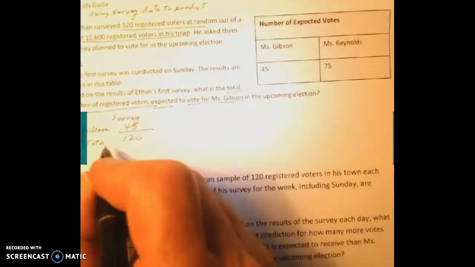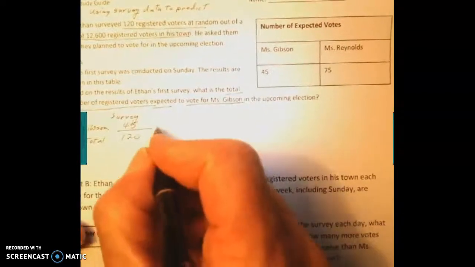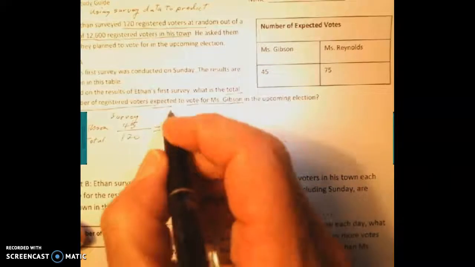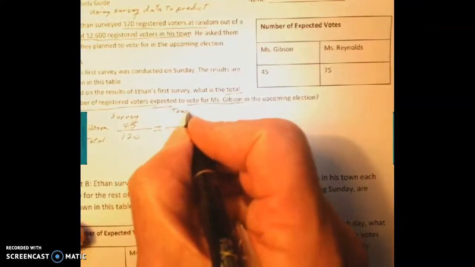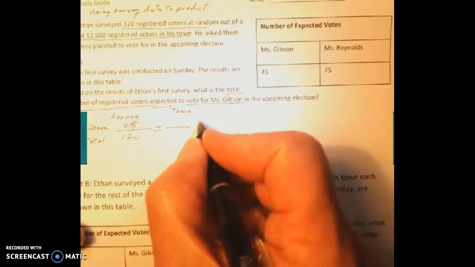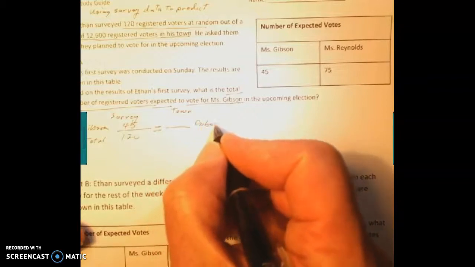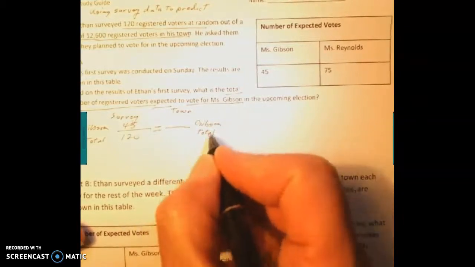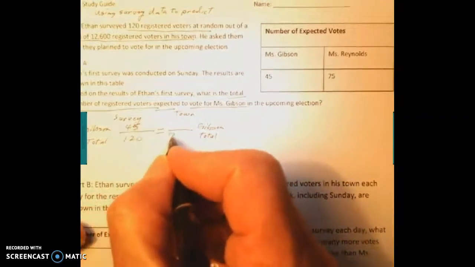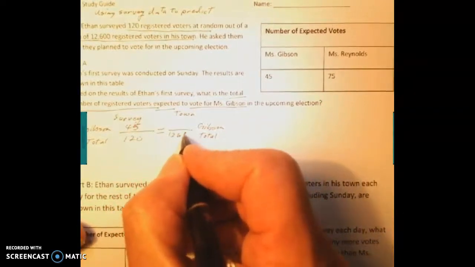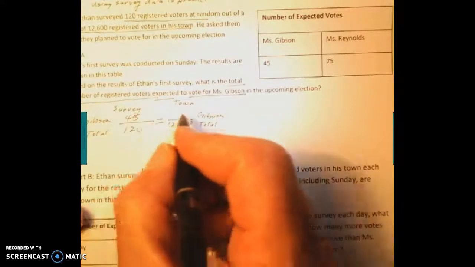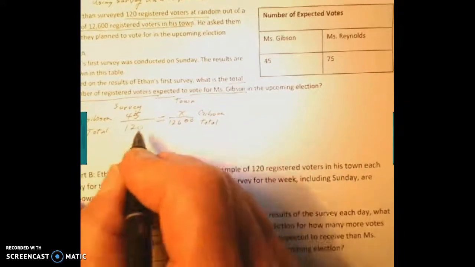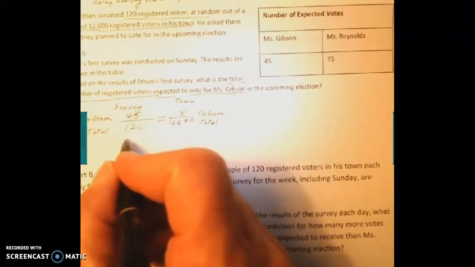So that is the read from the survey, and what you're wanting to know is for the town, how many would vote for Gibson out of the total number of registered voters, which is 12,600. So we're looking for the number for Gibson, so you cross multiply.